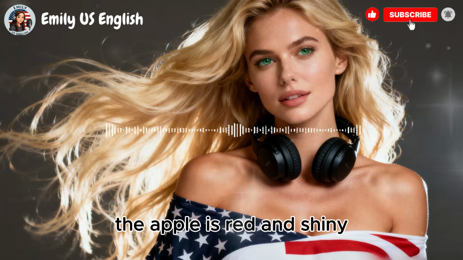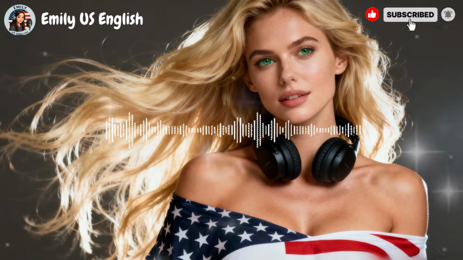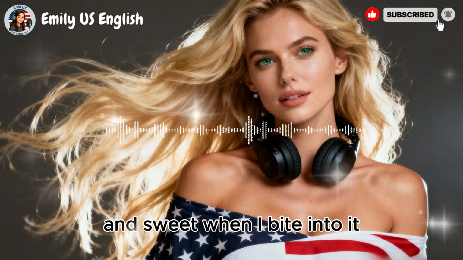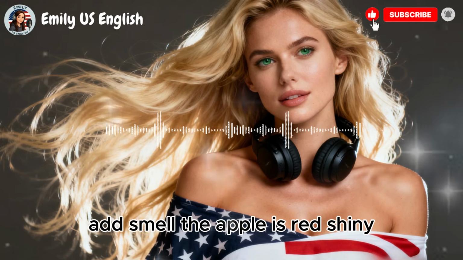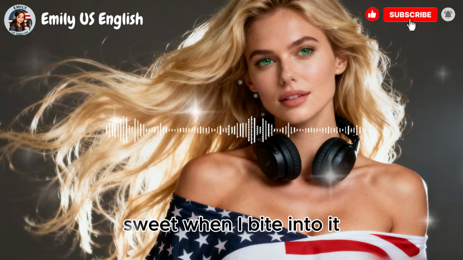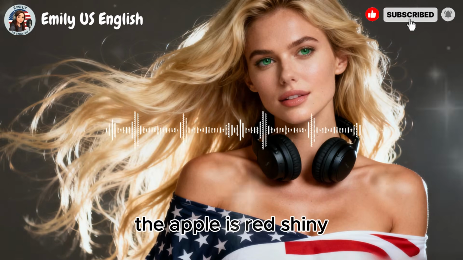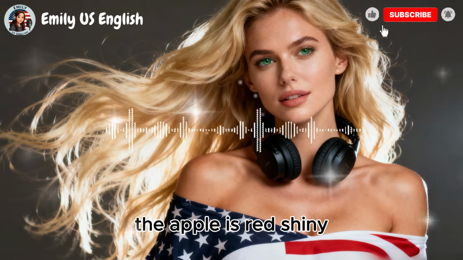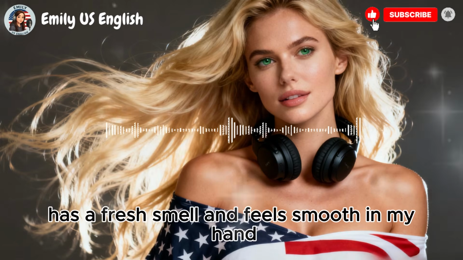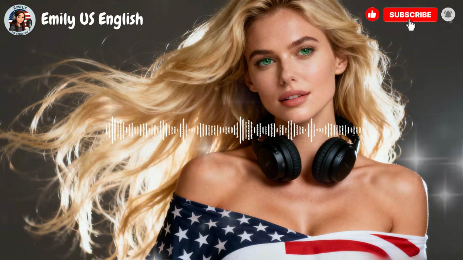The apple is red and shiny. Add taste. The apple is red, shiny, and sweet when I bite into it. Add smell. The apple is red, shiny, sweet when I bite into it, and it has a fresh smell. Add touch. The apple is red, shiny, sweet when I bite into it, has a fresh smell, and feels smooth in my hand. Now the description is rich and powerful.